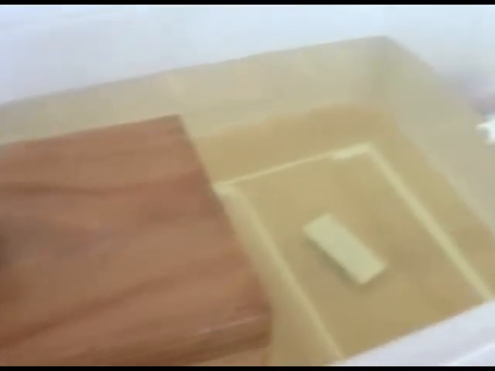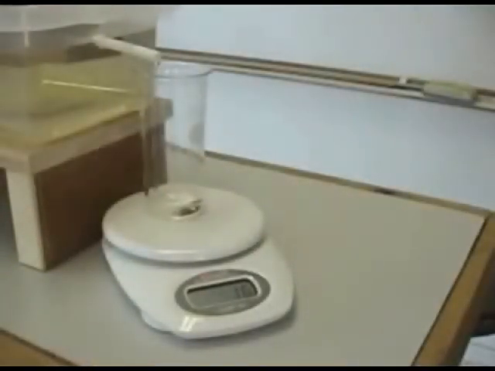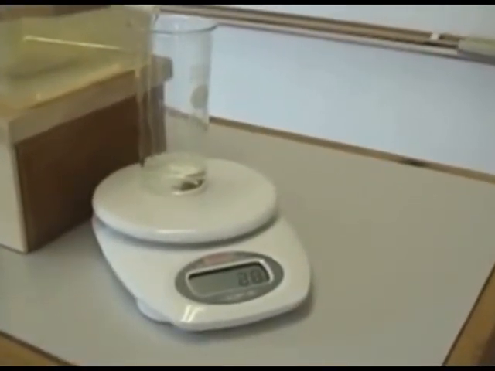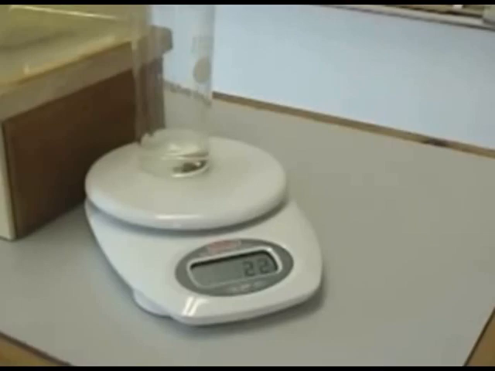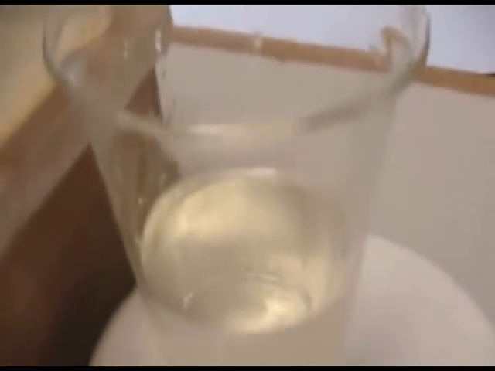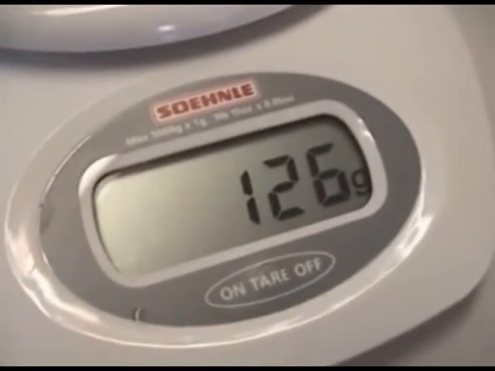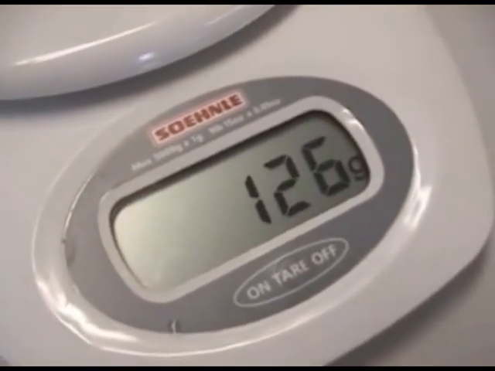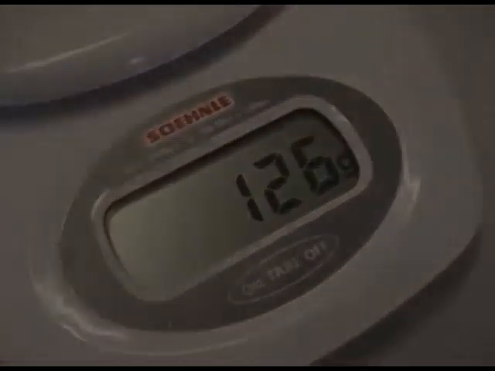Can you predict the weight of the water displaced by the stone? Did you get 126 grams? That's right. The additional weight of the stone causes the block to sink further, displacing a weight of the water equal to the weight of the stone, 126 grams.